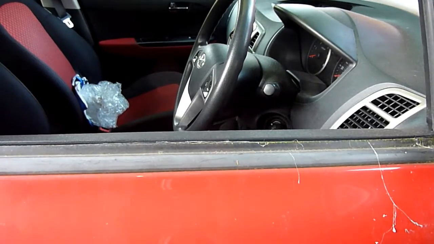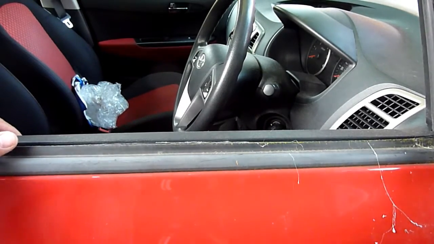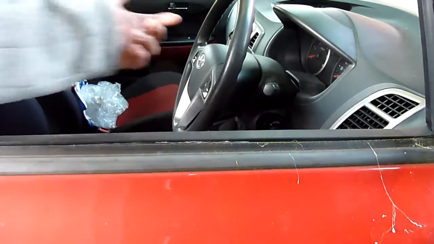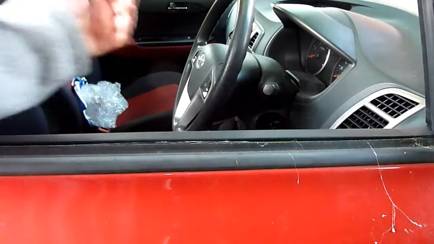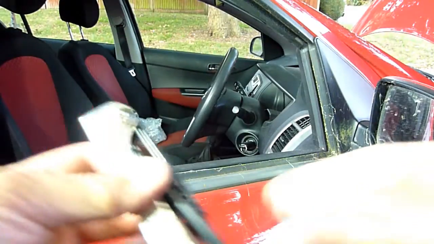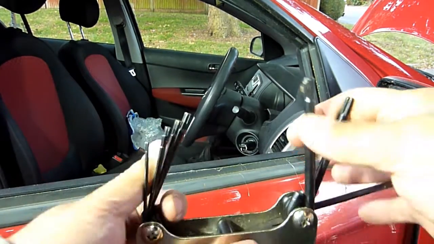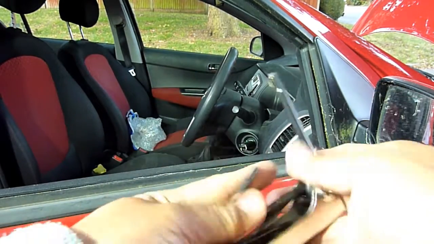Right, next job. I think I'm going to set up some lights in case we need more light. 2 screws. One here, and I'll tell you what screws they are. We're just going to take them off and show you what they are. I think it's a Torx 30 in there. I'm hoping this one will fit.